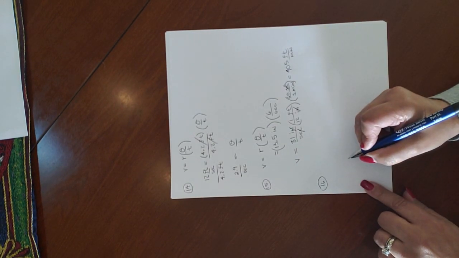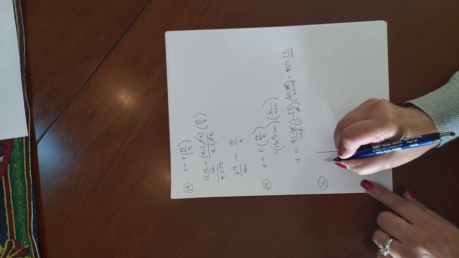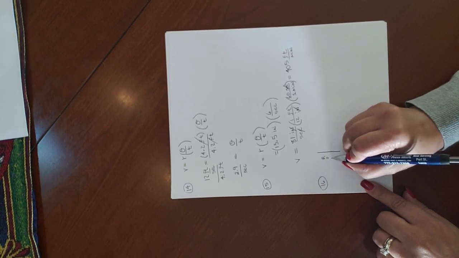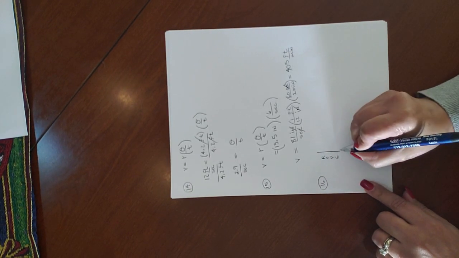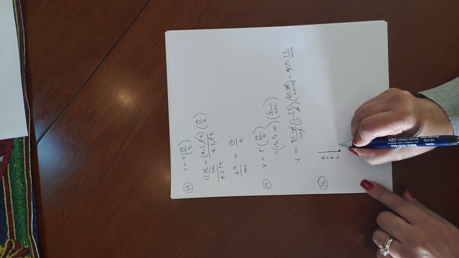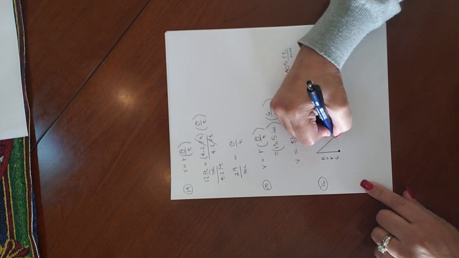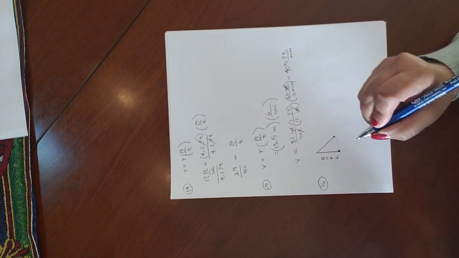And number 16, a weight hangs on a rope that's 20 feet long. It swings through an angle. Okay, so it's like you have a rope here. Let's say there's an object and it swings, and then ends up right here.